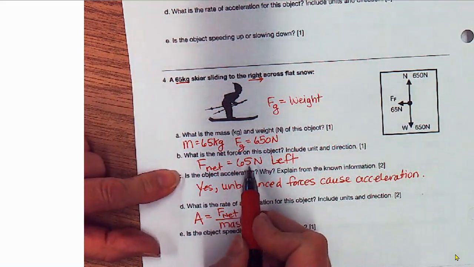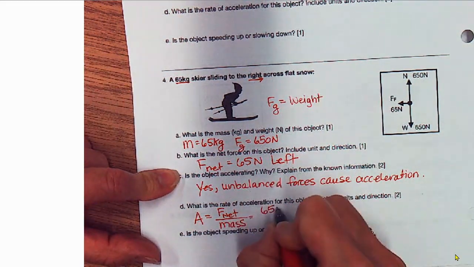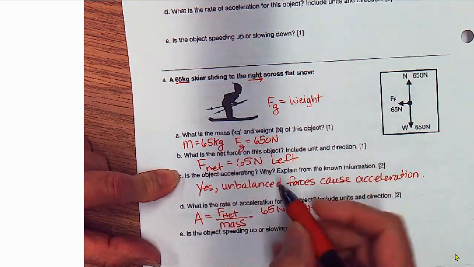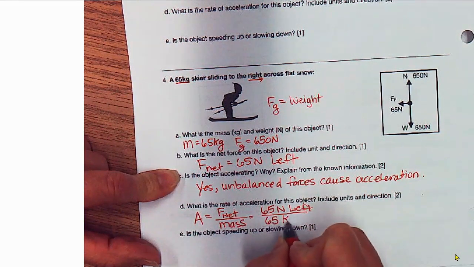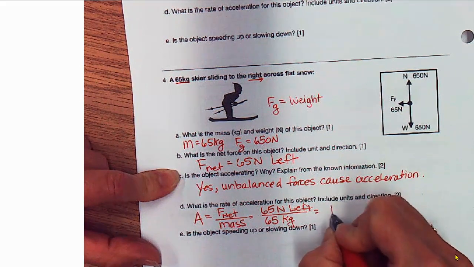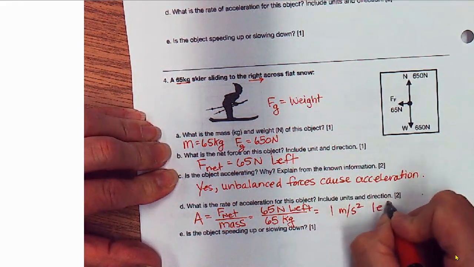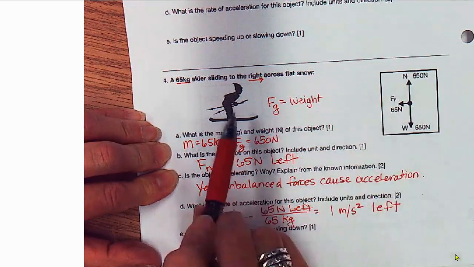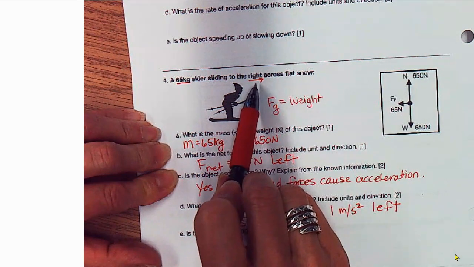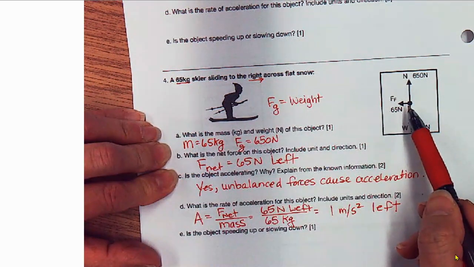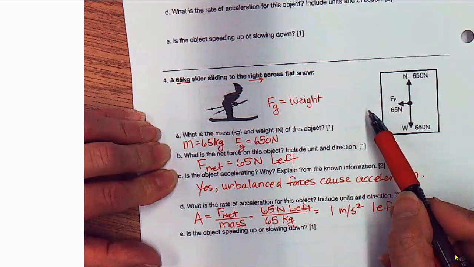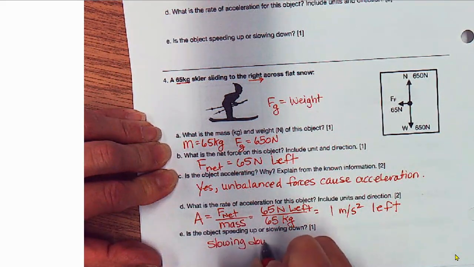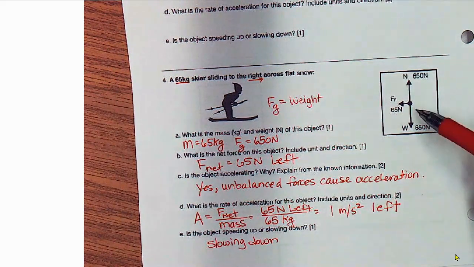In this case, our net force is 65 newtons left, and the mass of the skier is 65 kilograms. Which will be 1 meter per second squared left. So remember, the skier is moving to the right, and there's an unbalanced force acting on him toward the left. So that is going to slow him down. He will eventually stop because of the unbalanced force of friction acting on him.